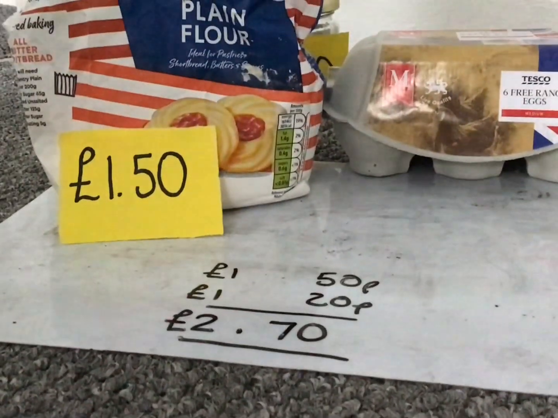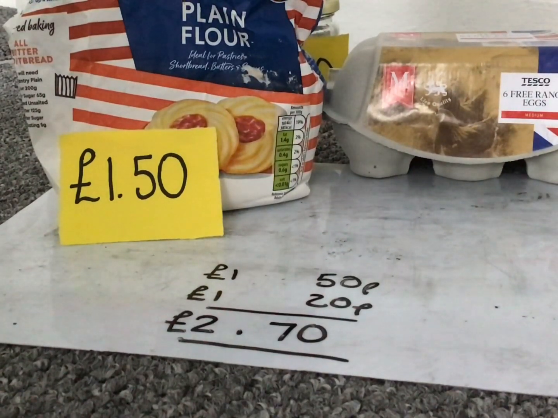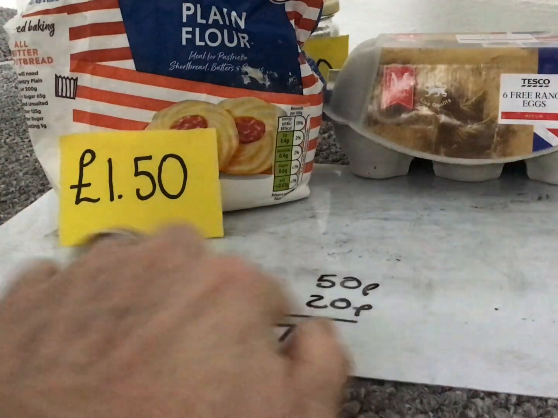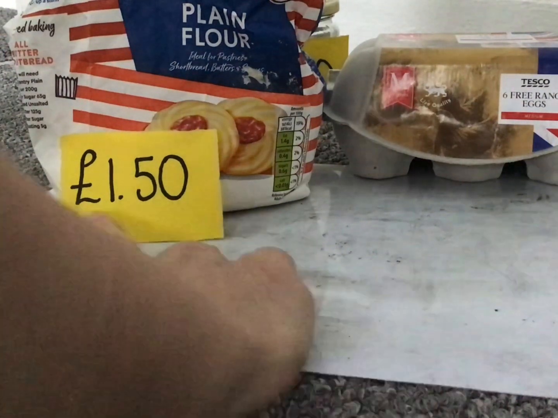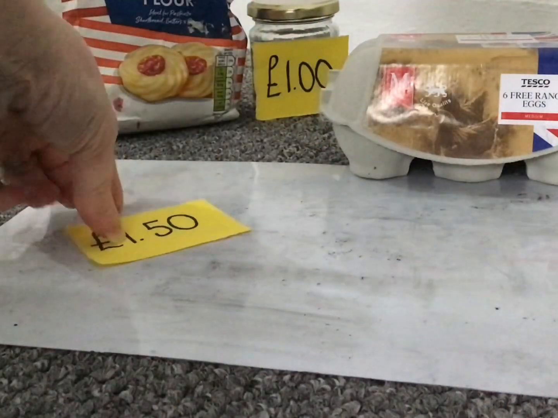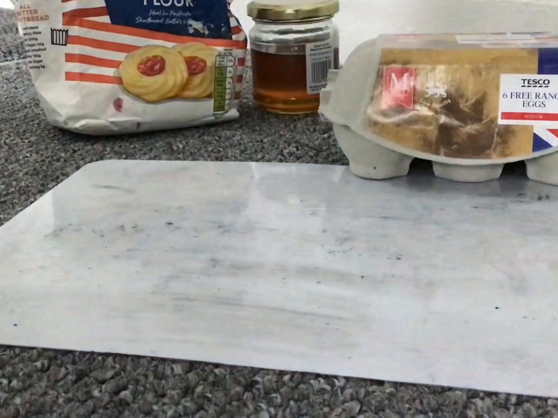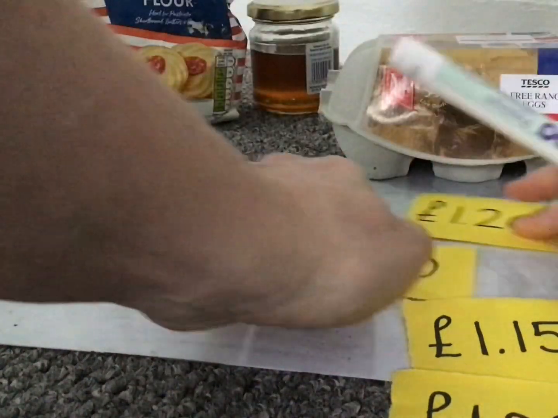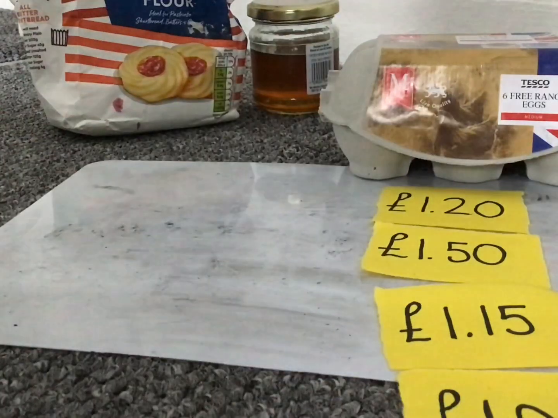Now what if I wanted to buy all of the items? I'm going to do the same activity, and look at the price of all of my items. I'm going to separate them in the same way as I did in my last task. I am going to partition my numbers.